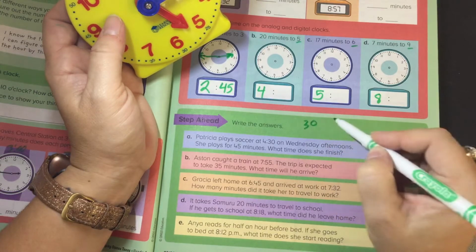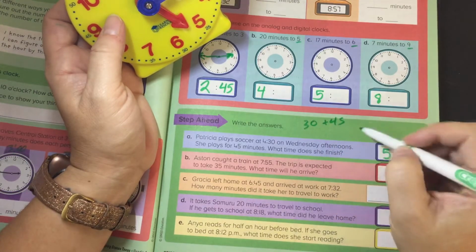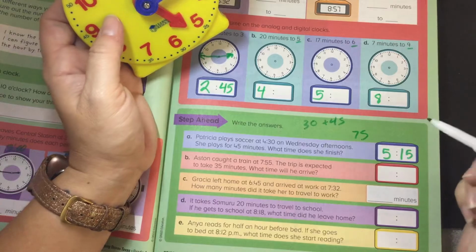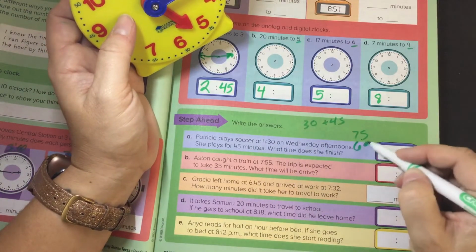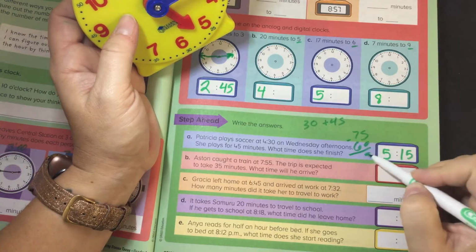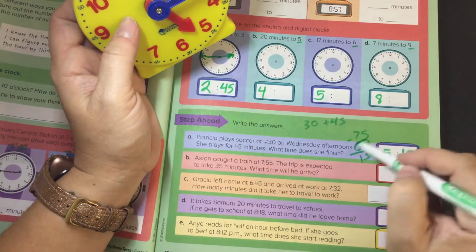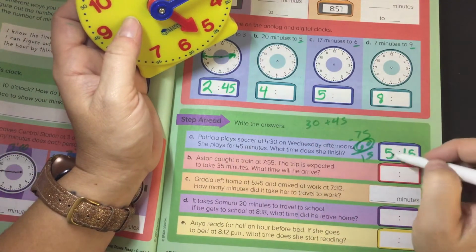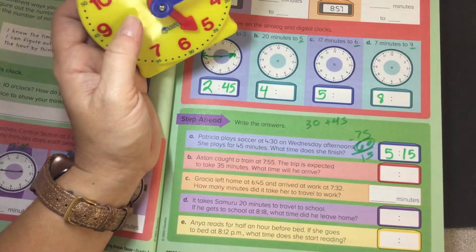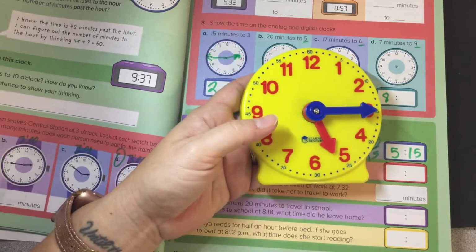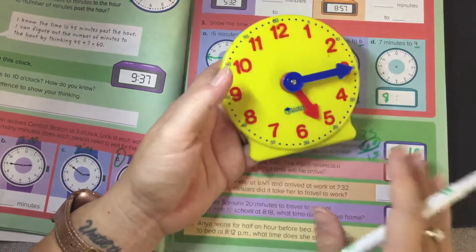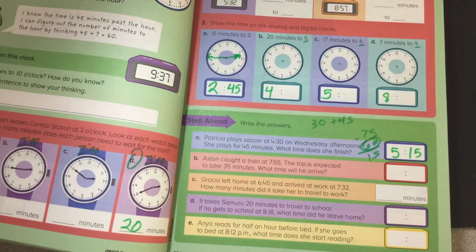So if you have 30 minutes plus 45 minutes, you get 75. Well, you can't say 4:75, right? So you take 60 minutes out of there, and that will give you 15. So this 1 hour gets added onto the 4, so it's a 5, and then 15 minutes left over. Okay, that makes sense. Okay? That's okay. There's different ways to do it. You can use a clock or this one, and we will still practice it.